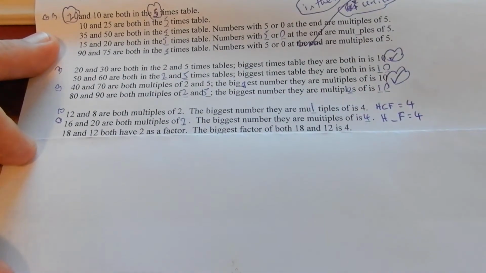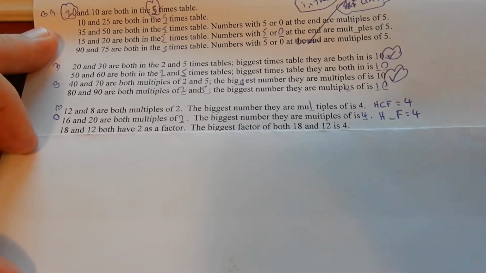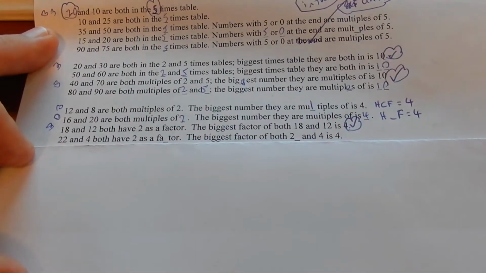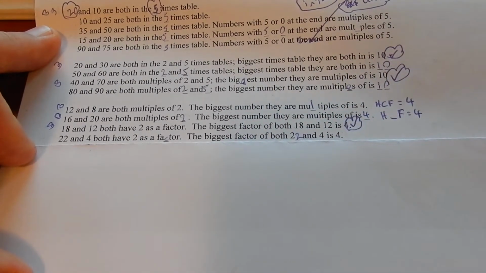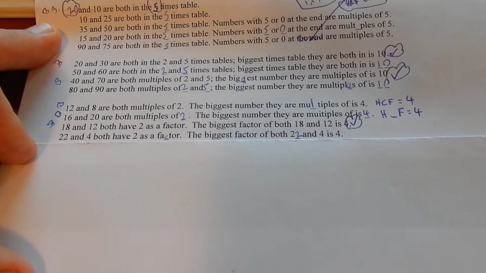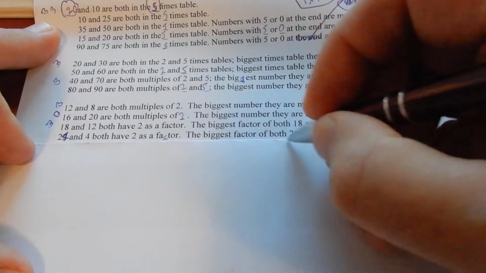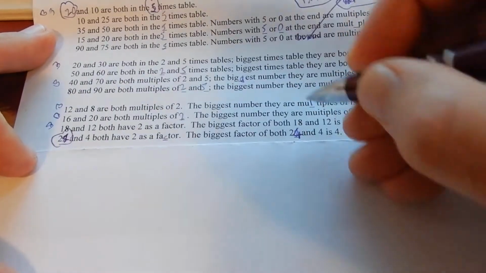18 and 12 both have 2 as a factor. The biggest factor of 18 and 12 is 4. Tick. 22 and 4 have 2 as a factor. The biggest factor of 22 and 4 is 4. No, that's not true. 4 isn't a factor of 22. That should be a mistake.